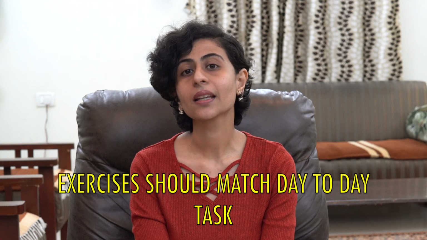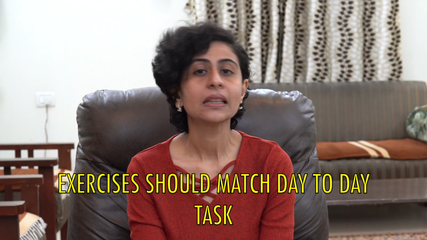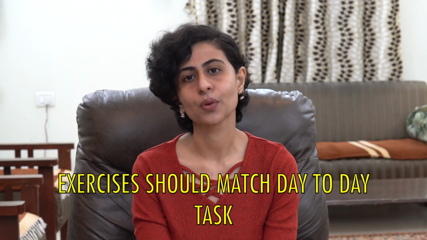And last but not the least, an important principle of constraint induced movement therapy is that all the tasks given during this exercise regime should mimic or match the day-to-day tasks that the patient is supposed to do. For example, if a stroke survivor has a lot of writing activities involved in his day-to-day tasks, he requires a lot of fine motor tasks which involve the use of a pen, writing and fine motor activities.